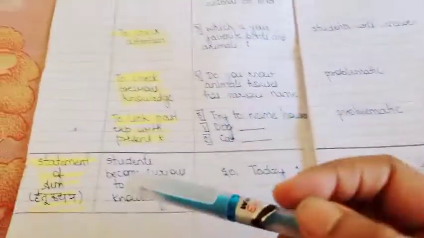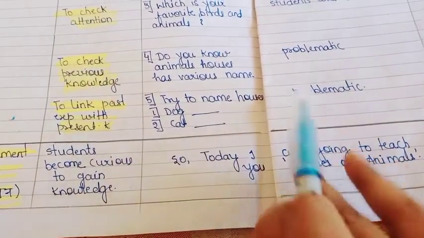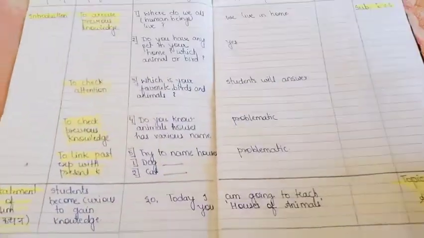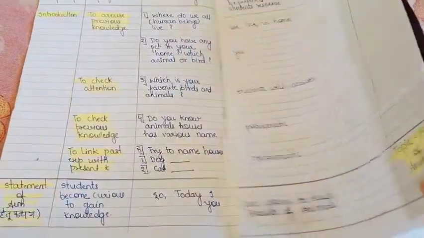You can see here. After that we have to give our statement of aim. So we have to say, today I am going to teach you the topic, the houses of animals. Okay, this is the overall look of our lesson plan. Like this we have to make our lesson plan. Now let's see the presentation part.